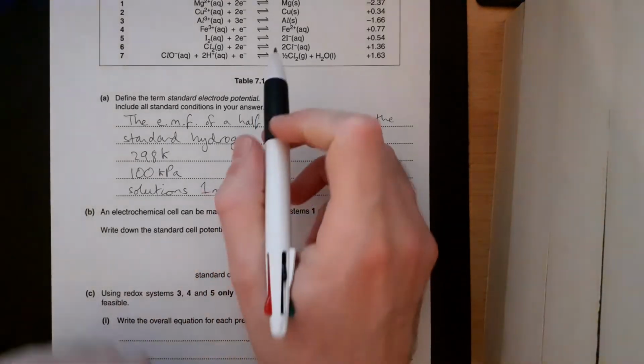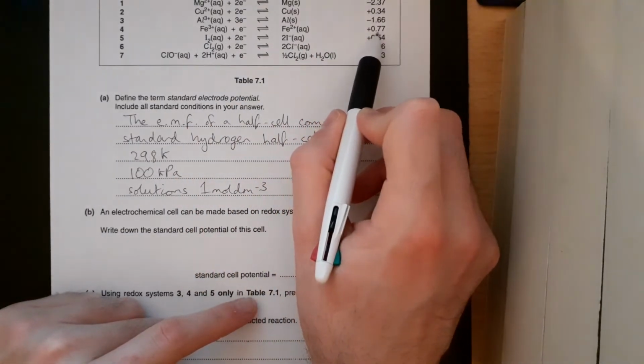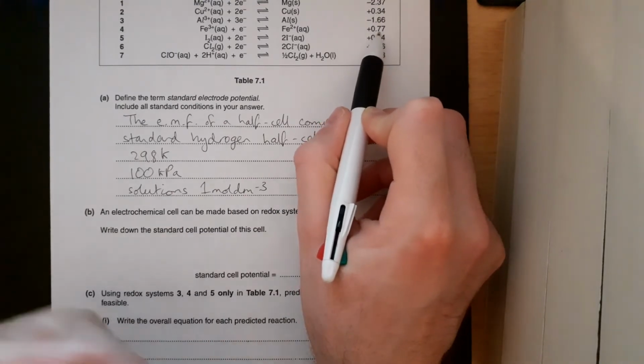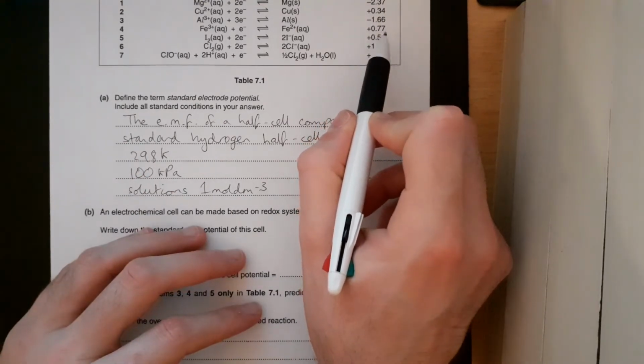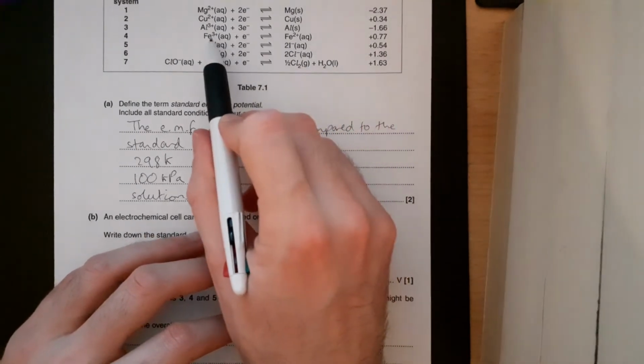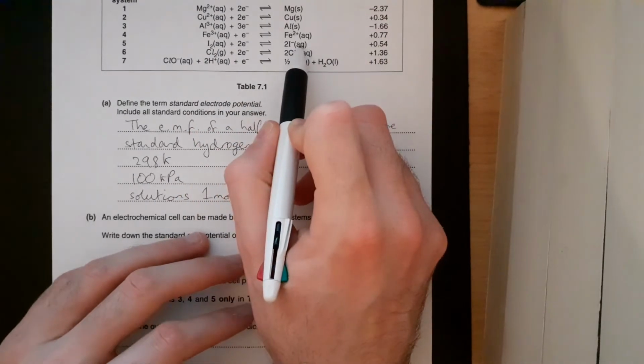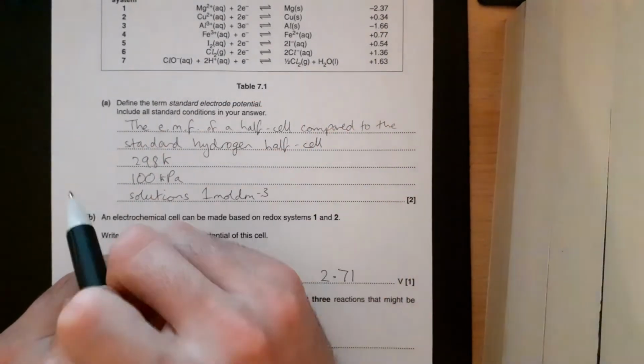So 3 and 4, which way around is this going to be? Out of those, 4 is the more positive one. And with the golden rule of all of these things, the more positive one is the one that's going to be reduced. So therefore 4 is going to react from left to right. We have Fe3 plus going to Fe2 plus, and 3 is going to be backwards.